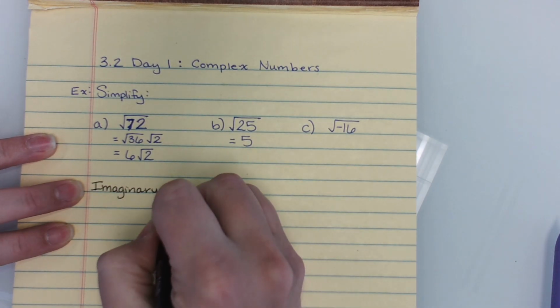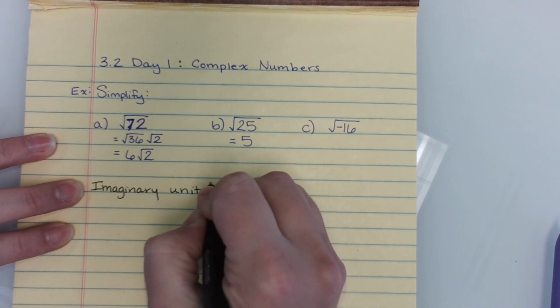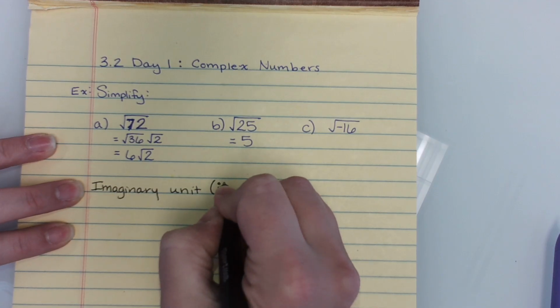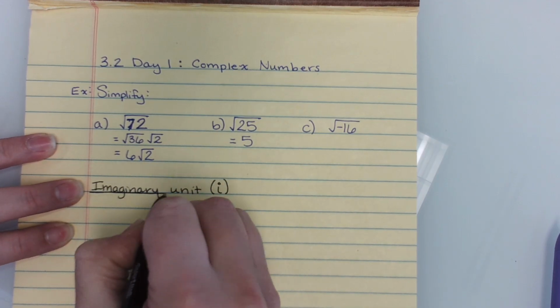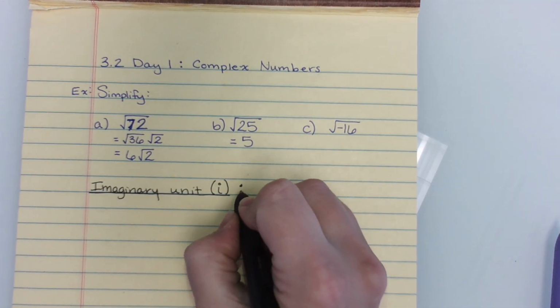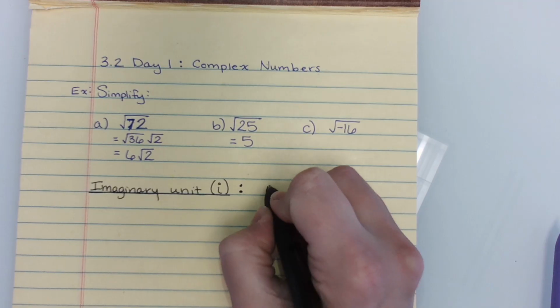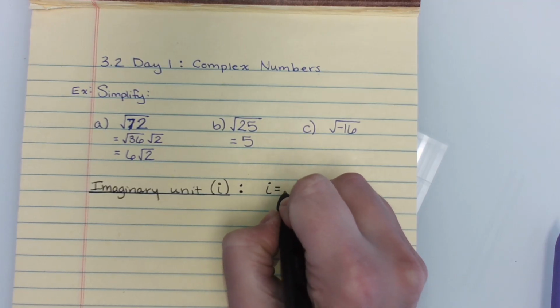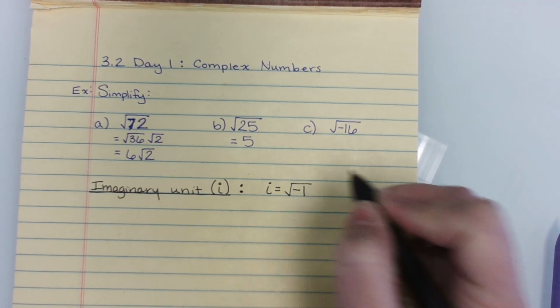Imaginary numbers work with what's known as the imaginary unit. The imaginary unit is given by the letter i, that lowercase i. Oftentimes it's italicized, and the reason they italicize it is so it doesn't start looking like a 1, but that's neither here nor there. i is by definition the square root of a negative 1.